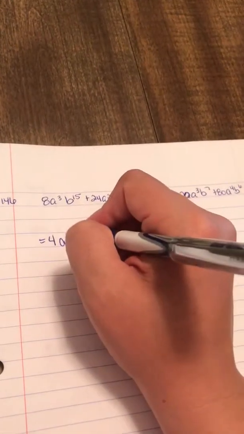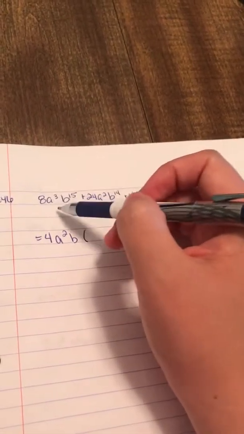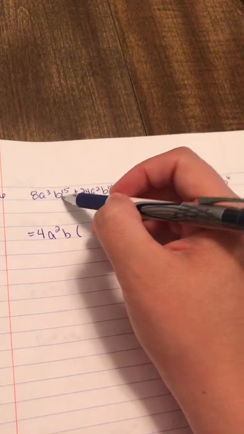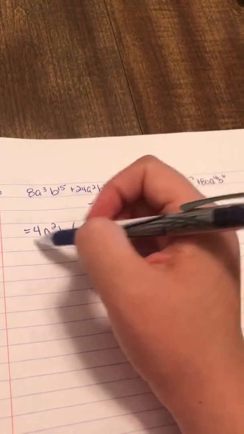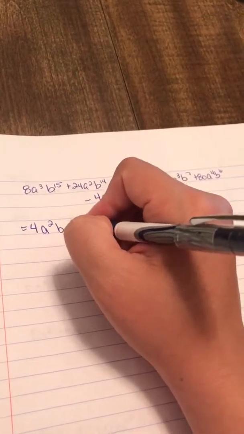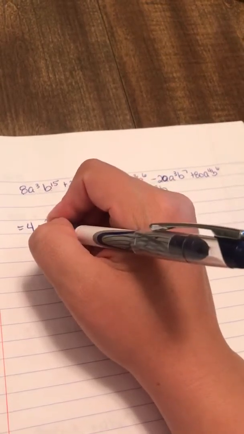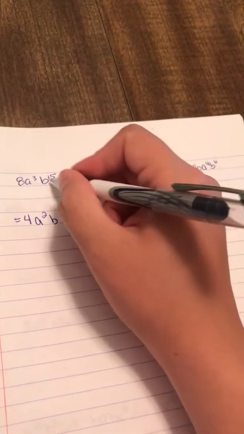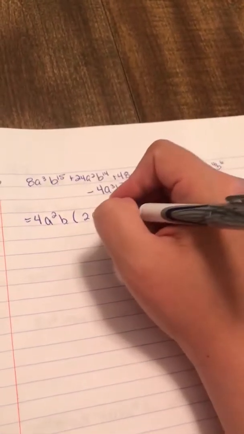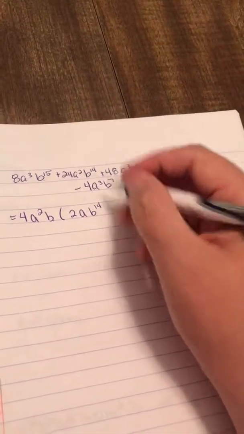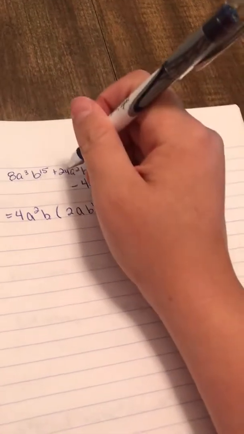So once you do that, then you just carefully go through and divide all this. So 8a cubed, b to the 15th, if you take this out, so divide. 8 divided by 4 is 2. A to the third divided by a squared, 3 minus 2 is 1. B to the 15th divided by b is b to the 14th. And just do it one piece at a time.